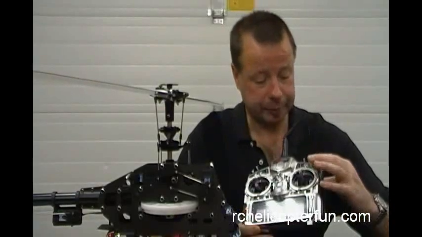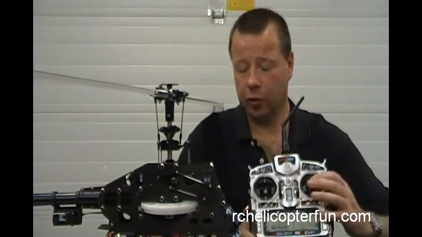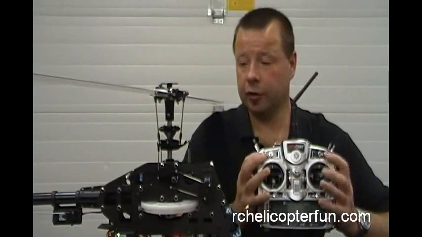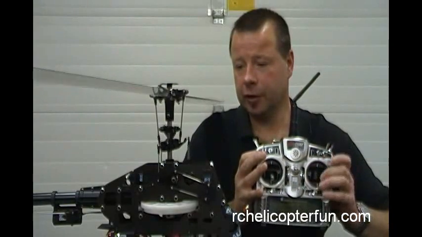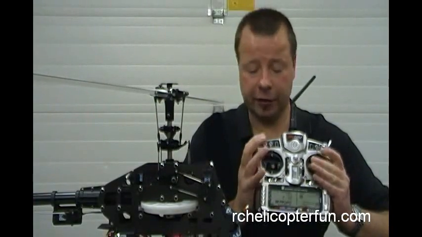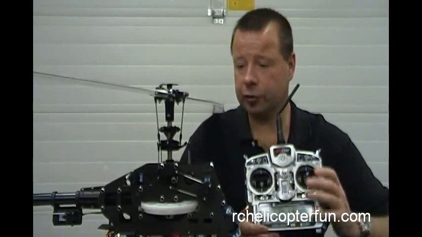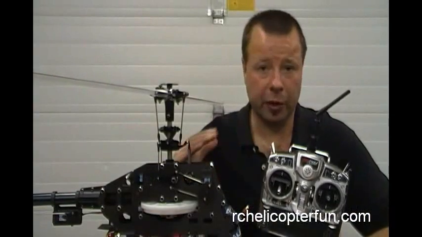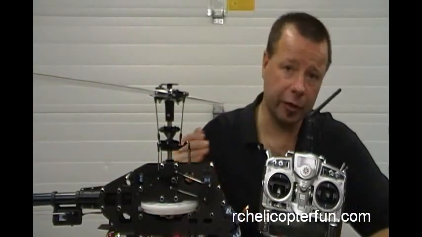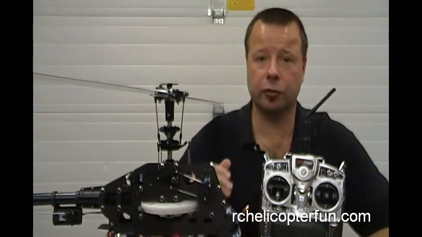For cyclic, cyclic range is greatly reduced in beginner mode over when it's in sport or more advanced flying mode. So again, I've got this set up for dual rates, and again I go over all that in the setup book. But again, the whole idea is just to reduce the amount of output, so your controls are much less sensitive, so you don't over control it, so you don't get into trouble. Just makes it much more docile and more controllable to fly.